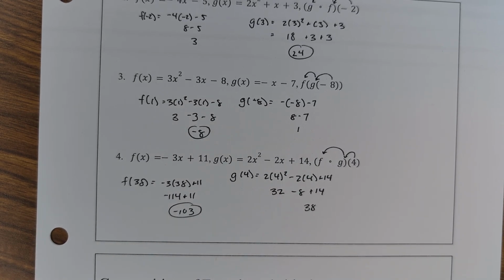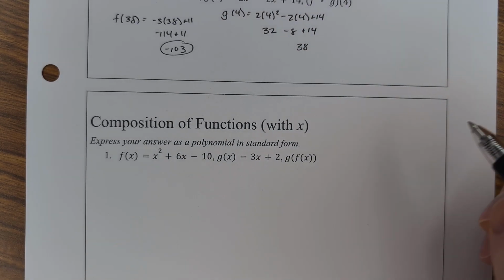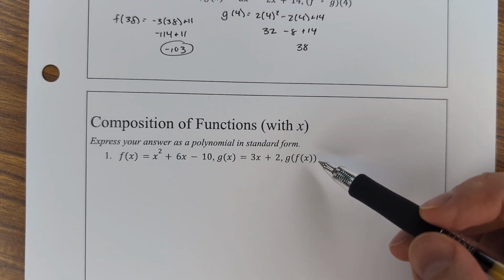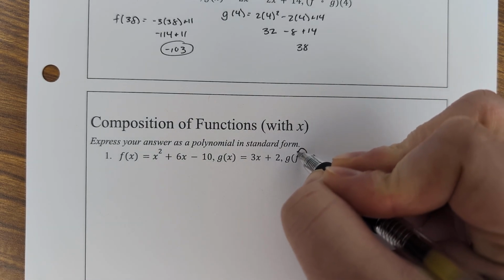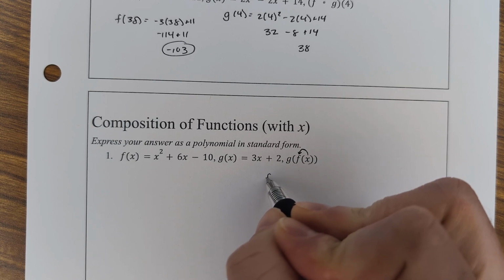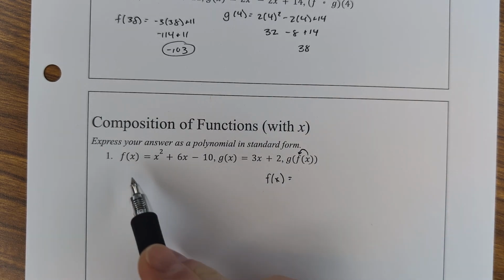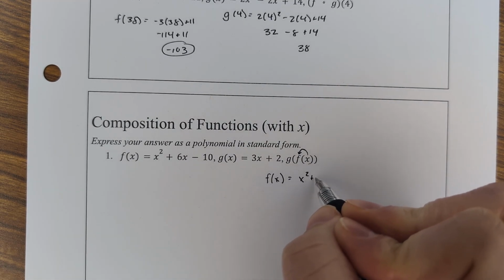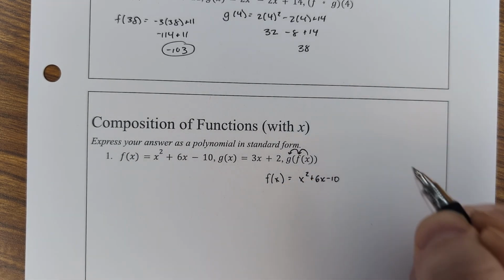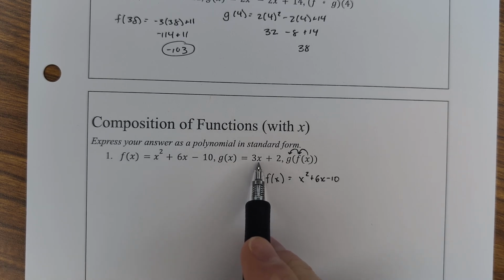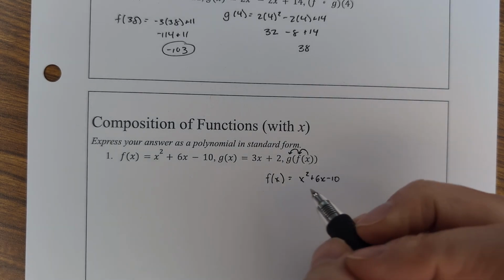Okay, 38. So down here at the bottom, we have composition where we don't have an input, so it's still just x. It still works the same way: x gets plugged into f, but we already have that. That's just f of x, so x squared plus 6x minus 10. And then that goes into g. What that means is that any x's in g become this equation.